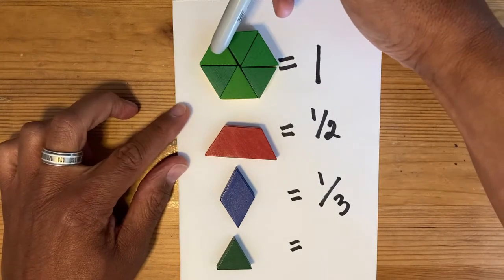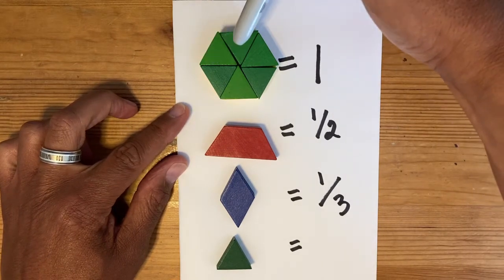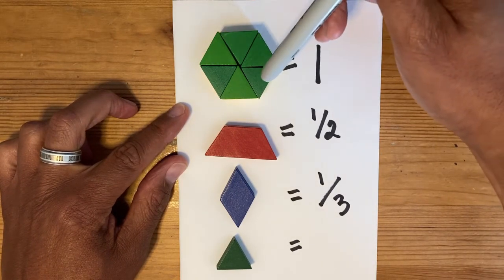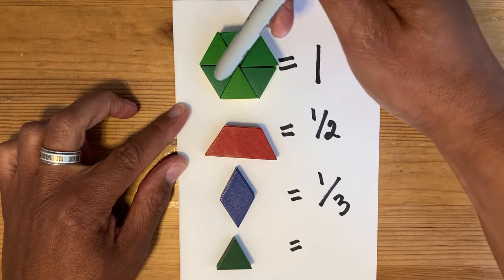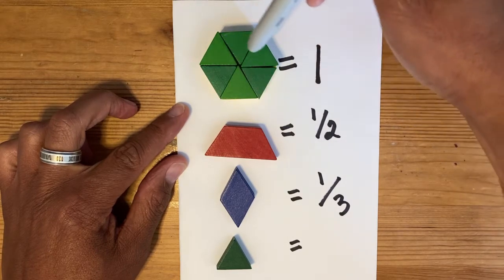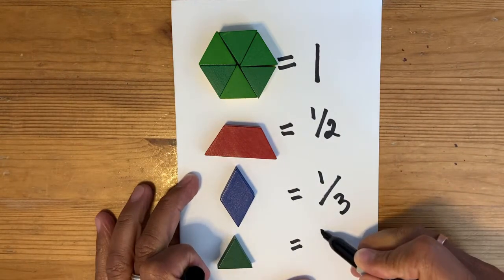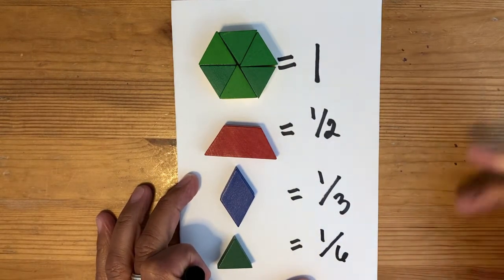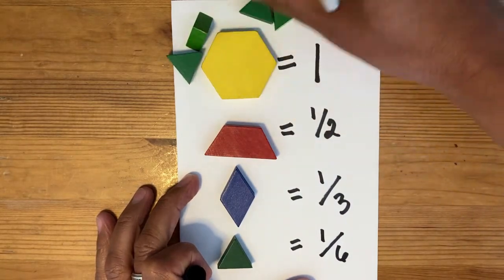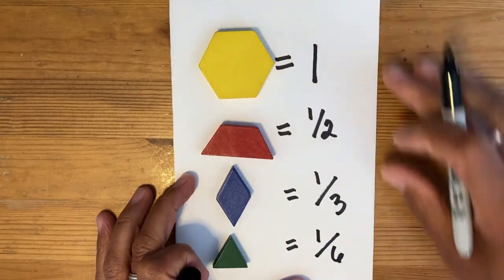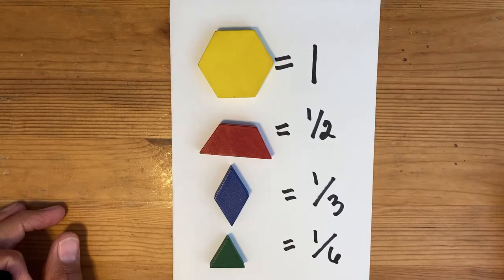So this is a 6th, a 6th, a 6th, a 6th, a 6th, and a 6th of this whole. So each triangle equals 1/6. So now these are the values that we are going to work with today.